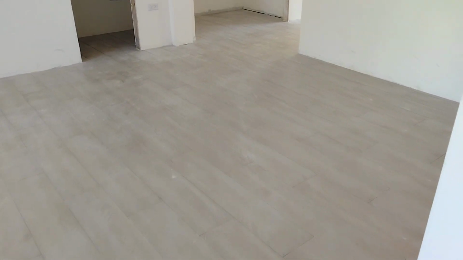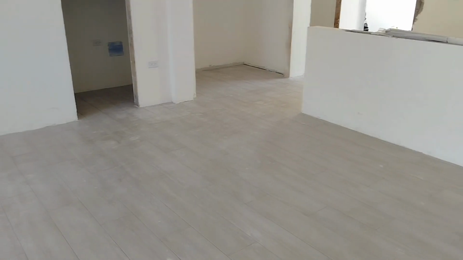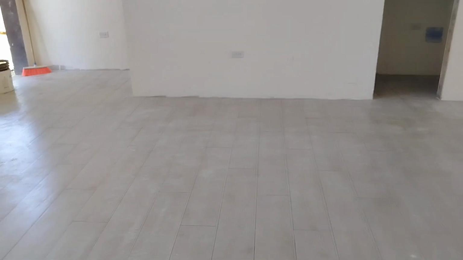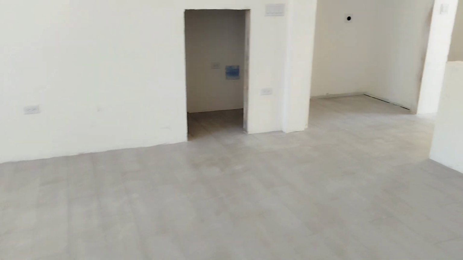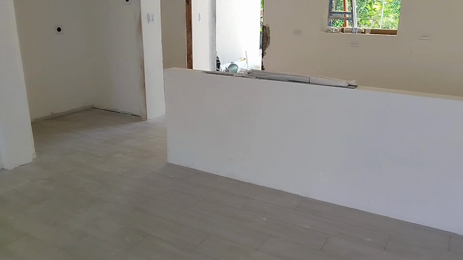So this is how the living area look like. So this clean up for grout. Yeah, then I'm gonna deal with the bedroom them first. So you know, so this is gonna be the kitchen area.